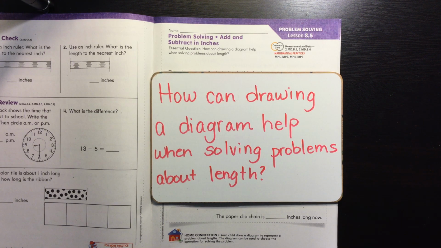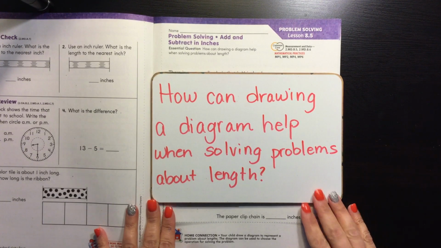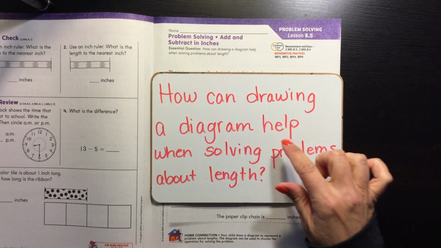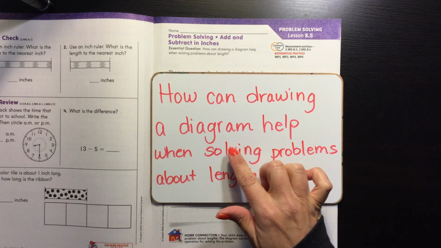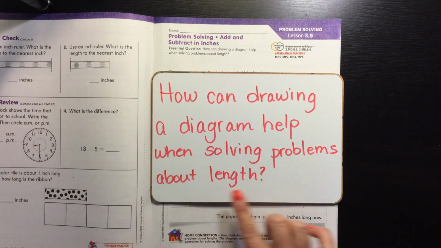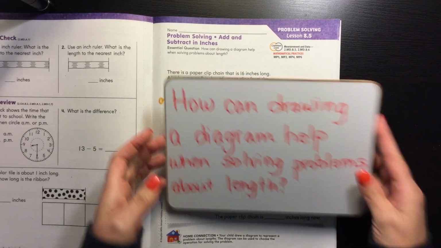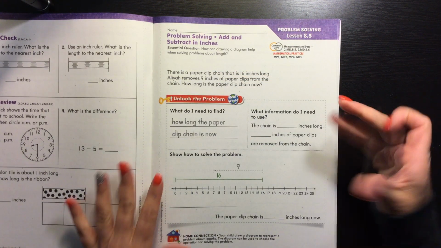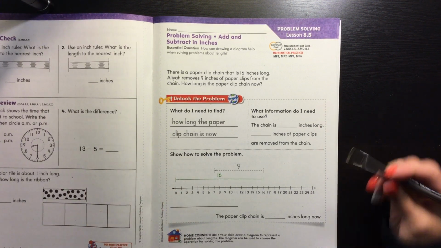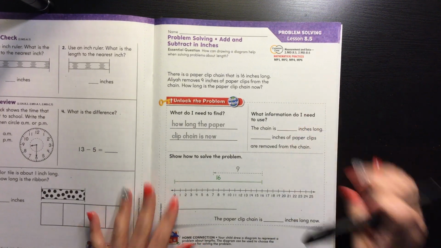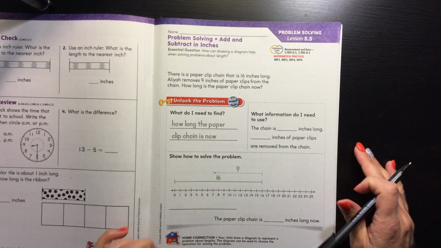In this lesson, lesson 8.5, our essential question is, repeat after me, how can drawing a diagram help when solving problems about length? All right, so today we're going to take what we know about length and we're going to do some word problems. So I want to remind you, when we read a word problem, we close our eyes and visualize what's happening in the story.